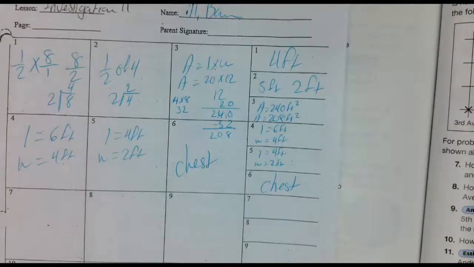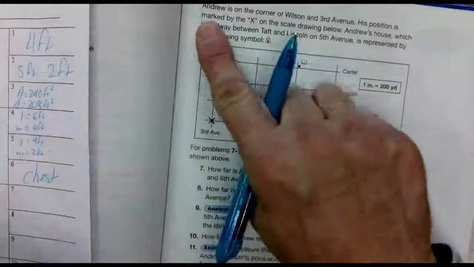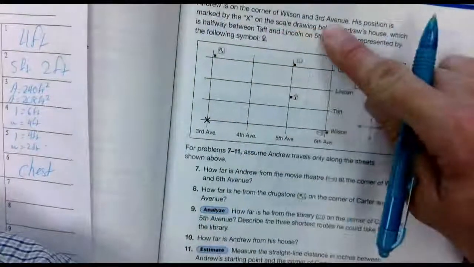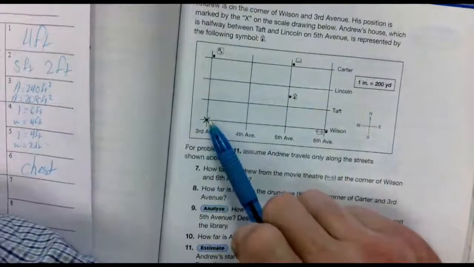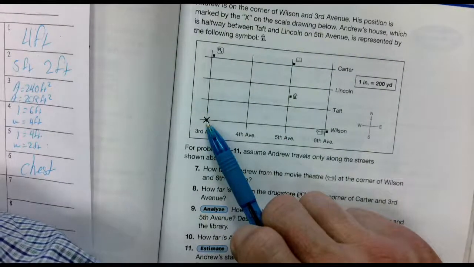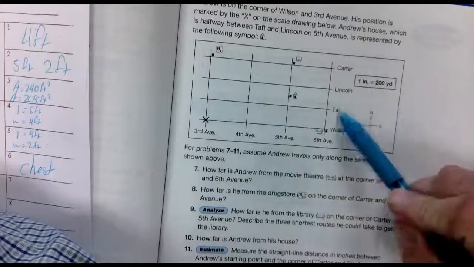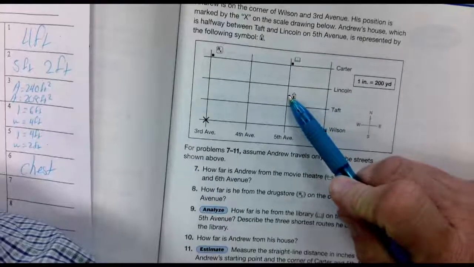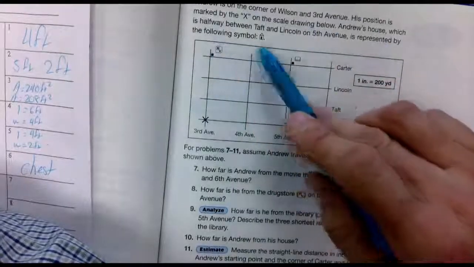Number 7. Now we're talking about something new here. This is Andrew's on the corner of Wilson and 3rd Avenue. Well, that's right here. His position is marked by this X. Andrew's house is halfway between Taft and Lincoln, halfway on 5th Avenue. It's represented by the house.